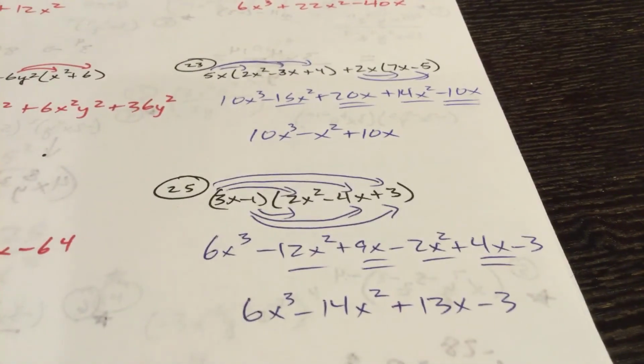2 terms by 3 terms is going to give me 6 terms there. So again, 3x times 2x squared, 3x times the negative 4x, 3x times 3, and then it's the negative 1's term. Again, combine like terms. There we go.